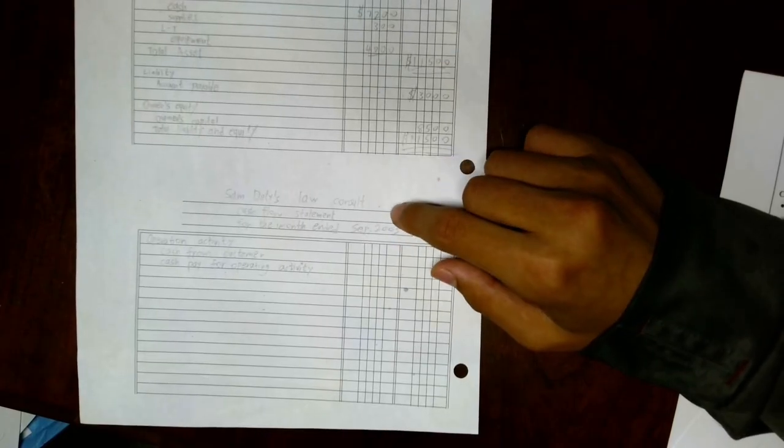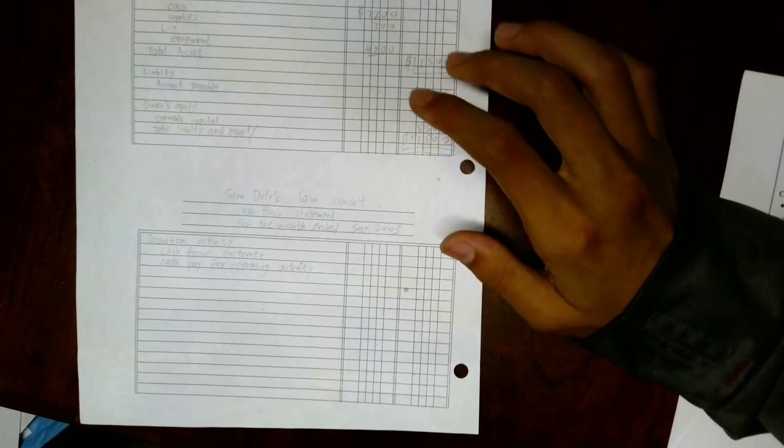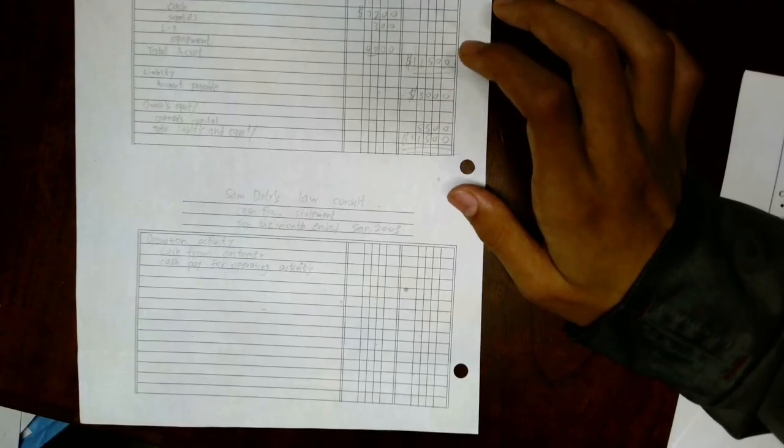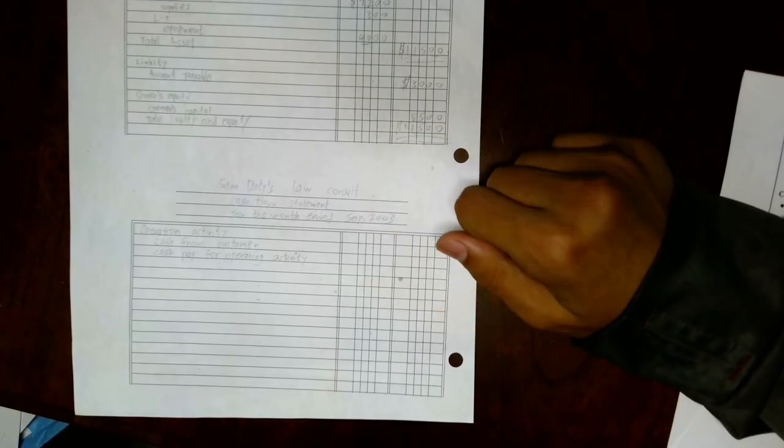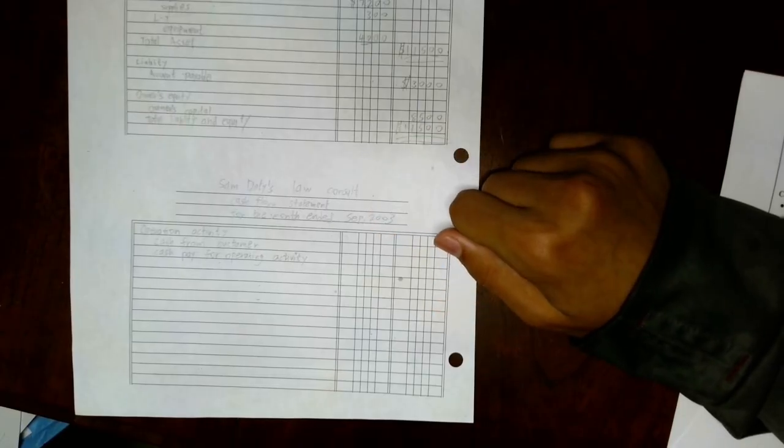And this is the cash flow statement. It is not complete yet, and it should be completed, but whatever, let's still talk about this. The cash flow statement has 3 different sections.